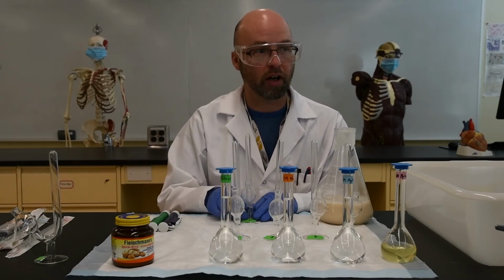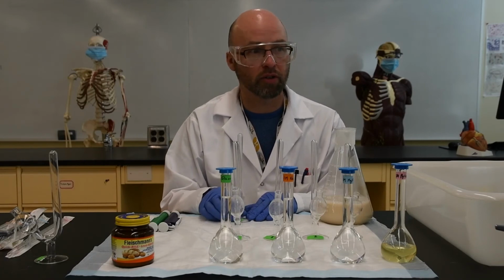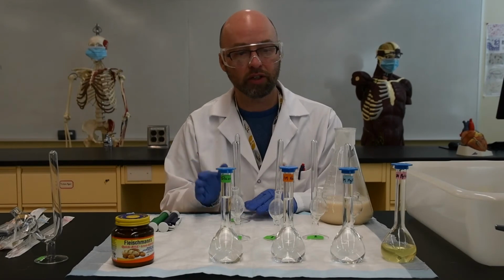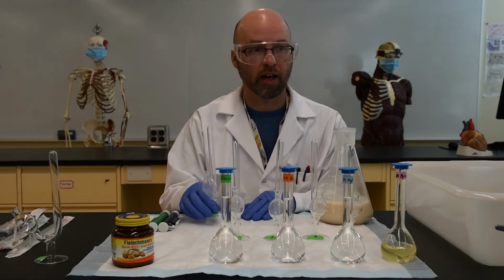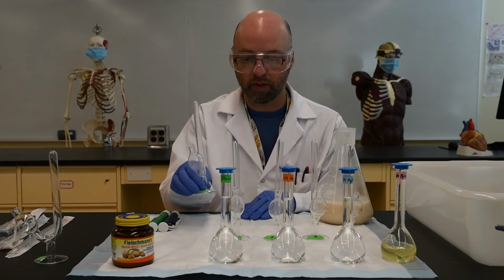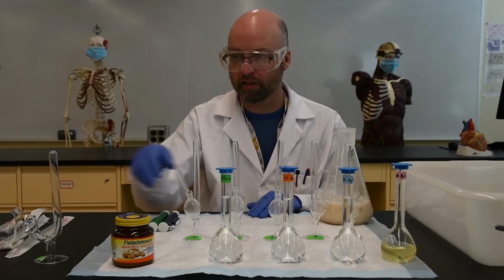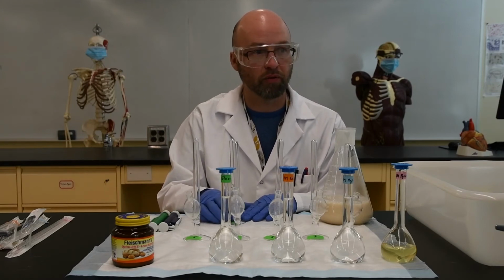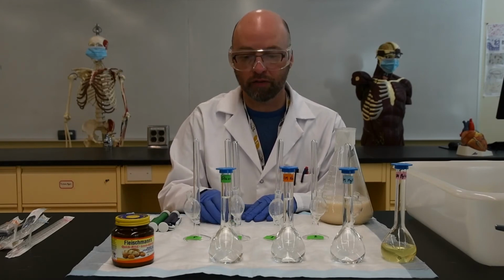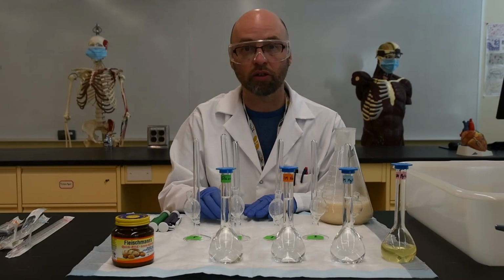Tube number 5 is the pyruvate tube, so this one contains 2.5 ml of pyruvate. It also contains 2.5 ml of the inhibitor, sodium fluoride, and 2.5 of glucose, and 10 ml, of course, of yeast. And the final tube will contain 2.5 ml of glucose and 15 ml of water, so no yeast in tube number 6.